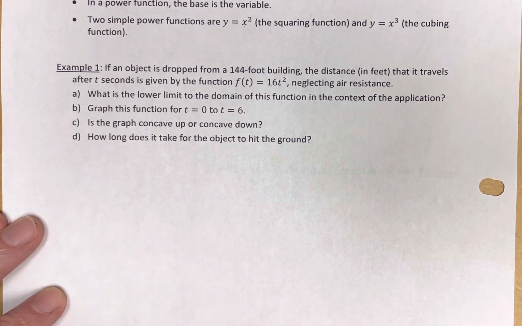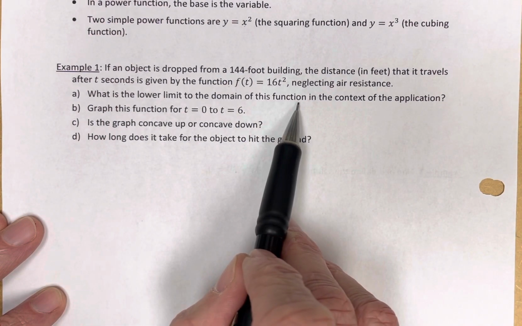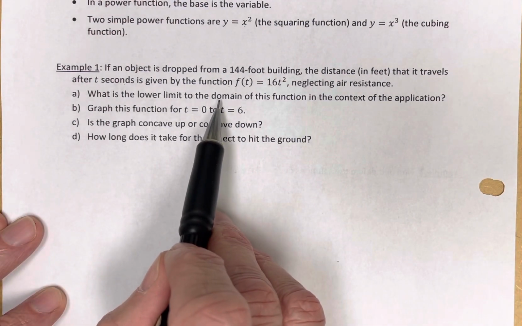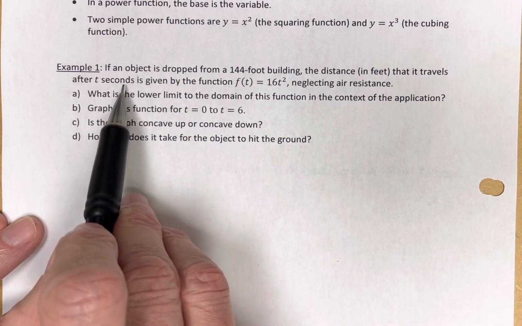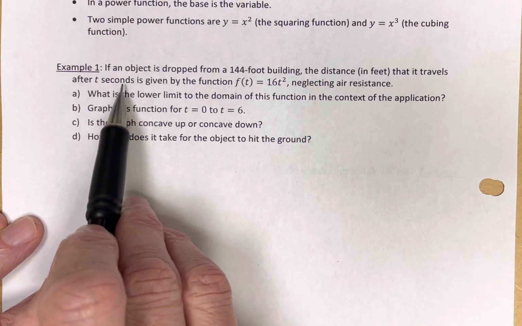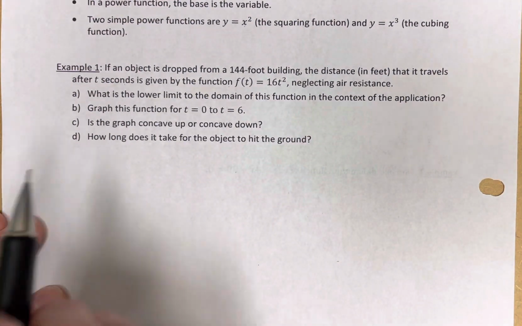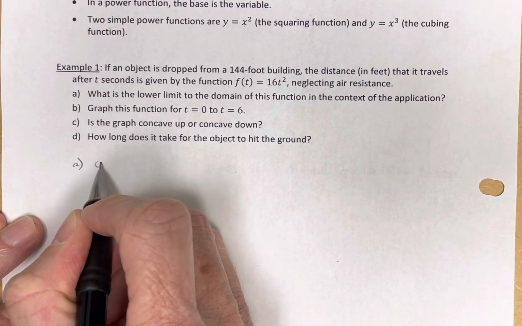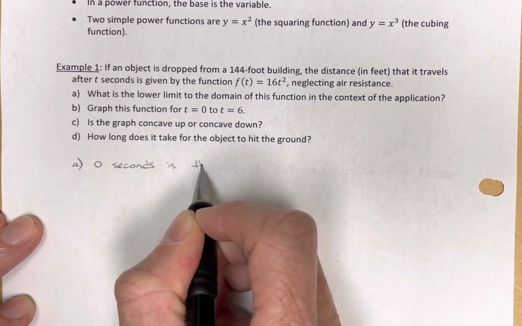Okay, so a couple of questions here. What is the lower limit to the domain of this function in the context of the problem? Well, our domain is our x values, and our x values are the time in seconds. And since there's no such thing as negative time, our time is going to start at 0 seconds and then go as far as necessary. So what's the lower limit for the domain? 0 seconds is the lower limit.